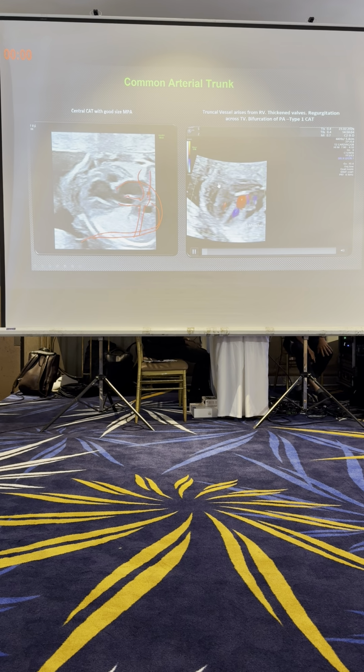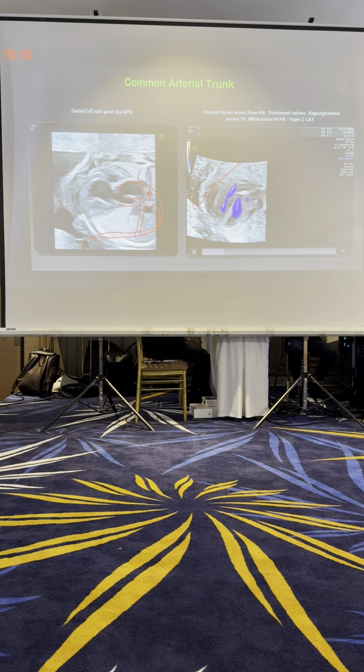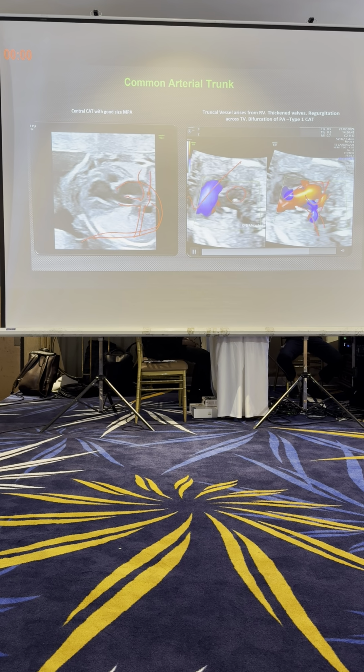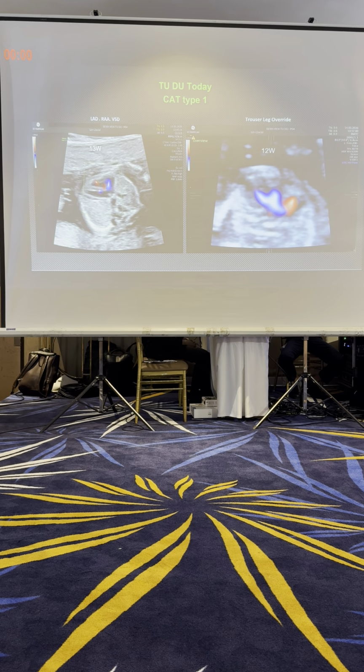And when you look with color Doppler, a normal four-chamber, VSD, and when you sweep from the left ventricular outflow tract, you can see the branch pulmonary artery coming off and getting off both vessels. This is a common arterial trunk, type 1. So that's the important differential diagnosis.